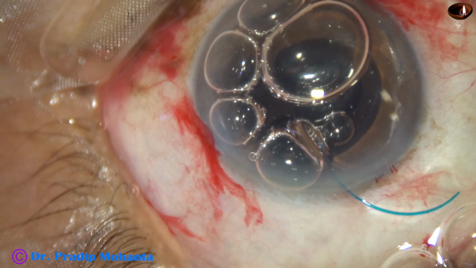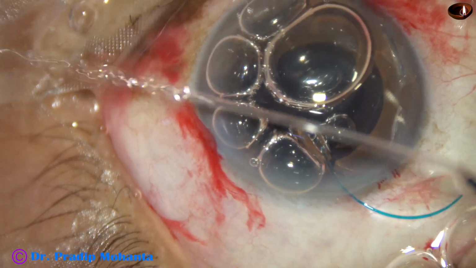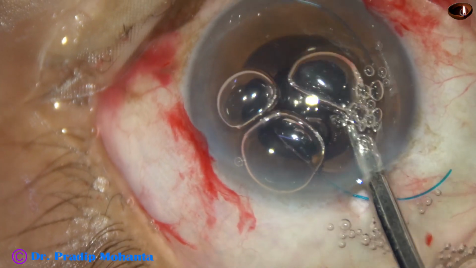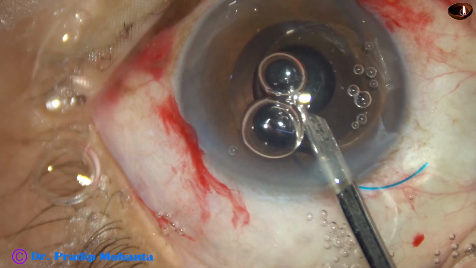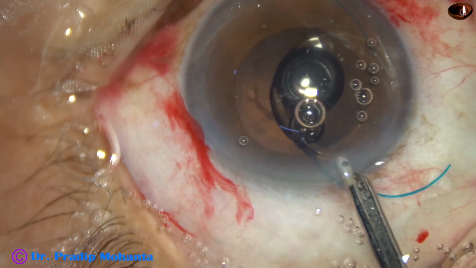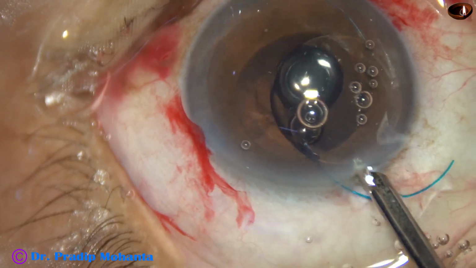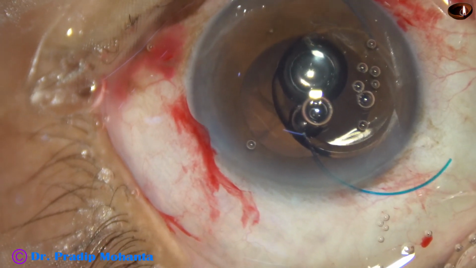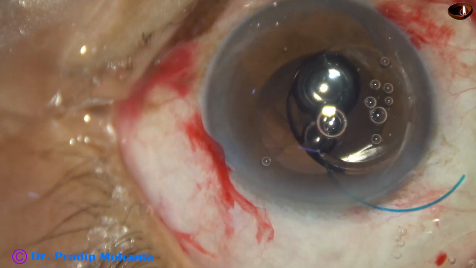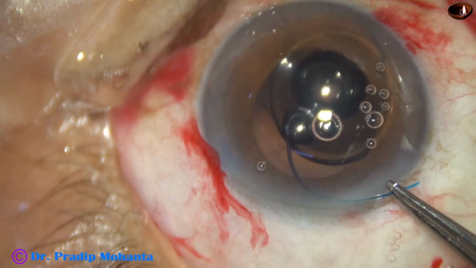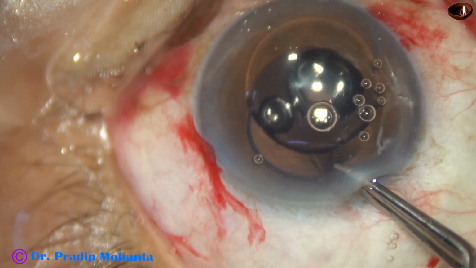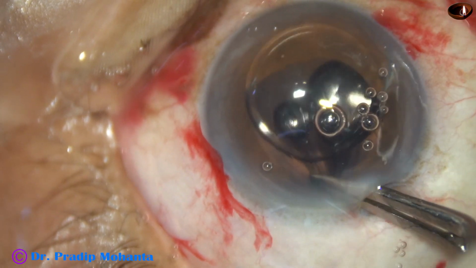And now remove the air. Probably some vitreous strands are already prolapsing into the anterior chamber. And now the trailing haptic is first placed in the sulcus.